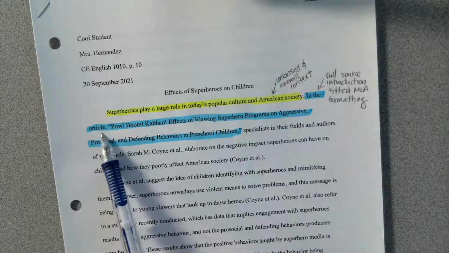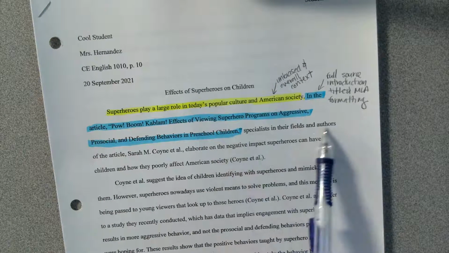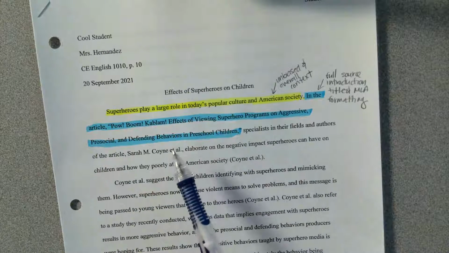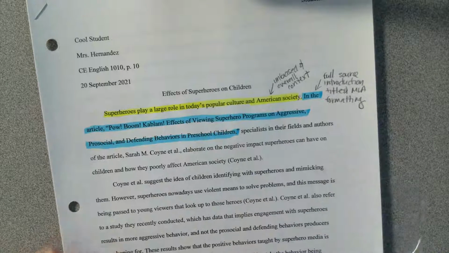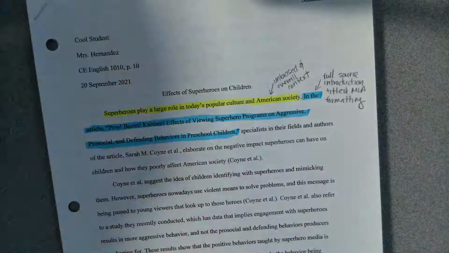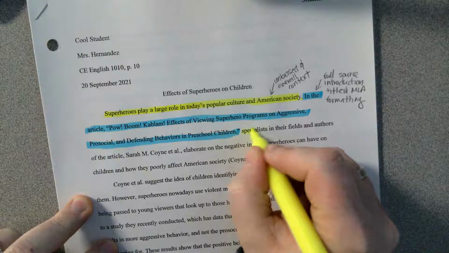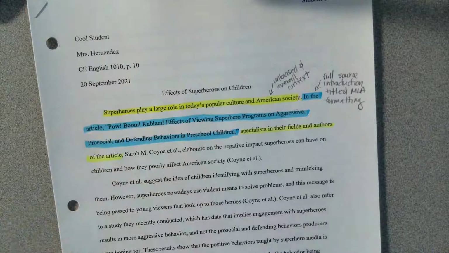But if he would have continued, since he continues this sentence, it's not an introductory phrase anymore. Now the title is an appositive or an interjectory phrase. We're shoving the title in the middle, right? So we have the title of itself, and then it's saying in the article, specialists, plural, in their fields, and authors of the article. That's a beautiful way to introduce them all, right?